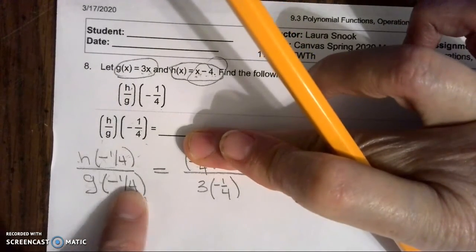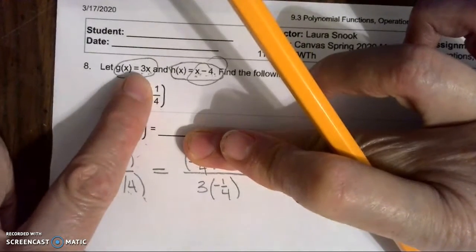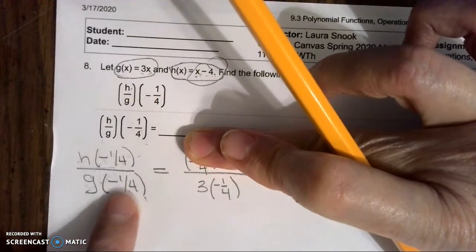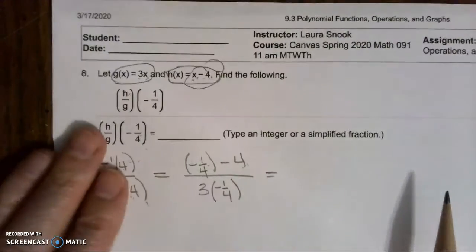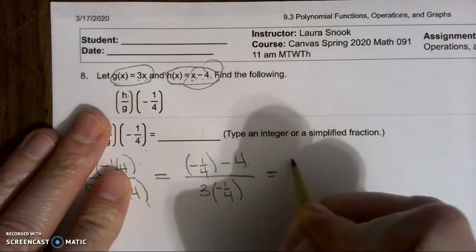Okay, now let's look at the denominator. The denominator is g of negative 1/4. G of x is 3 times x, so instead of x, I'm going to plug in negative 1/4 there. So there we have that. Okay, let me write this just a little bit neater.